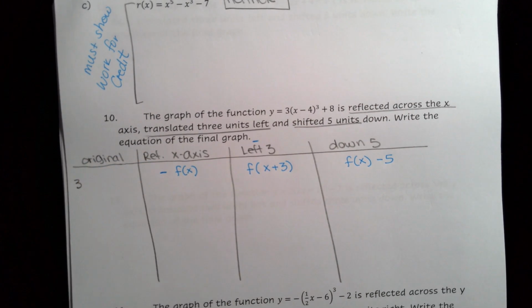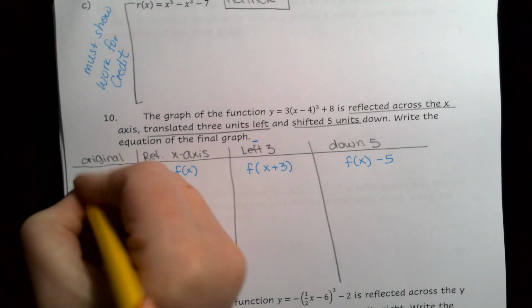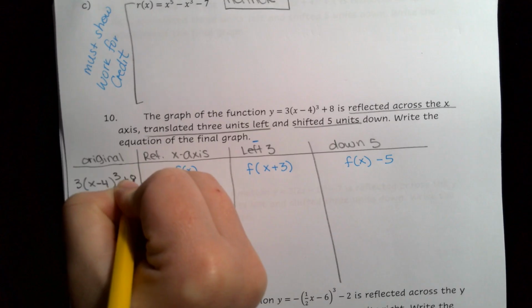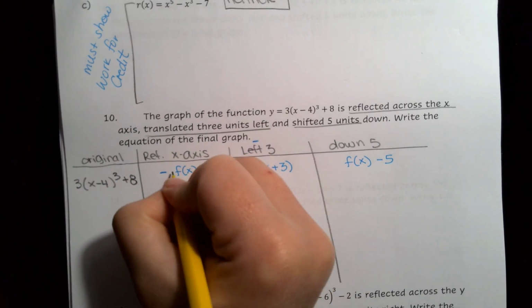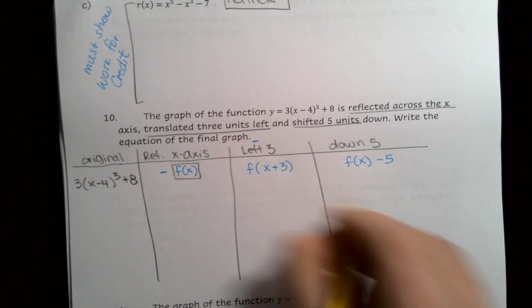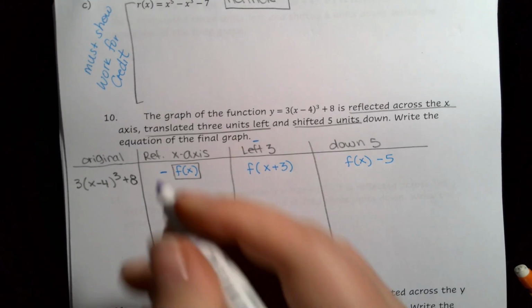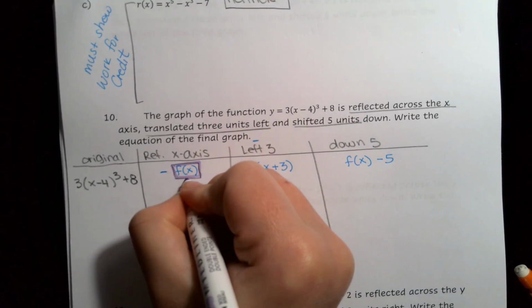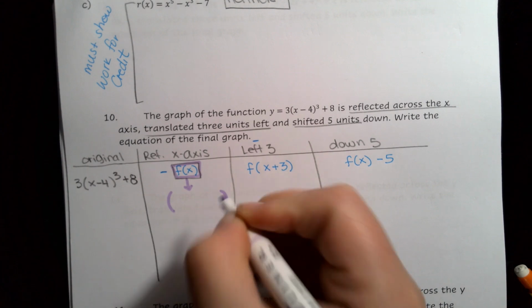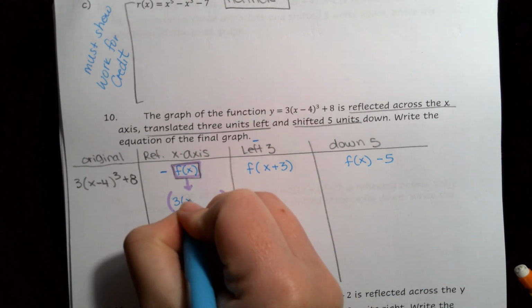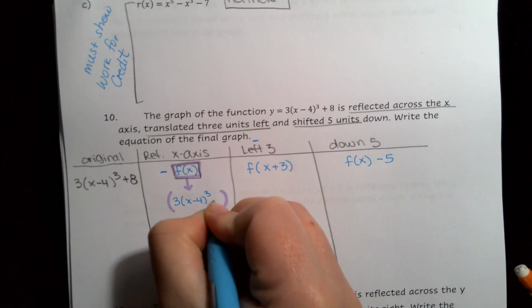It is up to you if you want to use y or if you just want to ignore that. I'm going to choose to ignore that for space. That means this function right here, what I just drew a box around, this function is now going to be opened up inside parentheses. I'm going to be writing 3 open x minus 4 cubed plus 8.